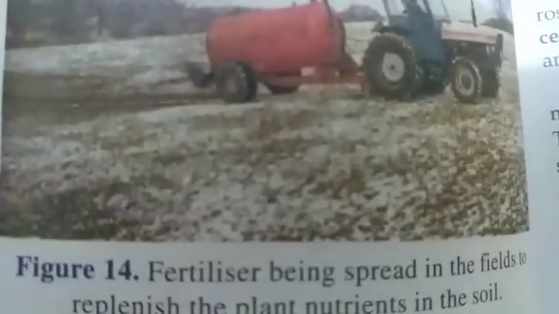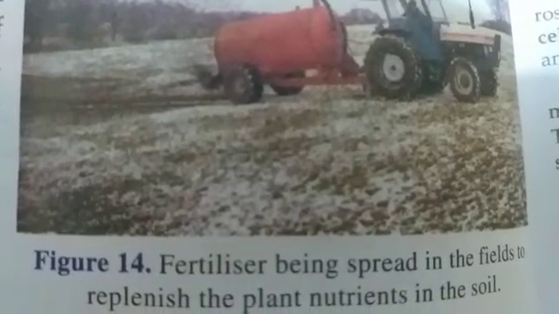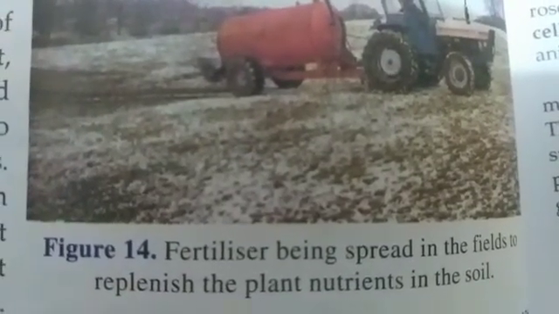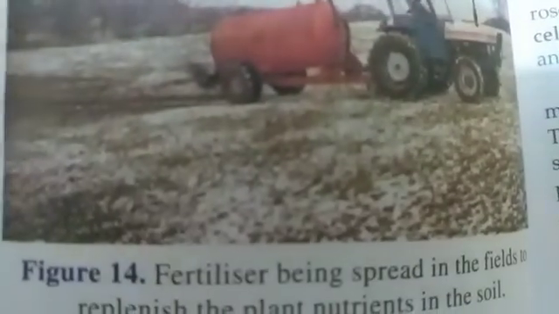And our next topic is replenishing nutrients in the soil. We all know that plants require different types of nutrients like nitrogen, potassium and phosphorus for their growth. When we are cultivating different types of crops, after some time the soil will lose its nutrients. So we need to put in essential nutrients so that the plants may grow. One way is to add manures and fertilizers, which are very rich in nutrients.